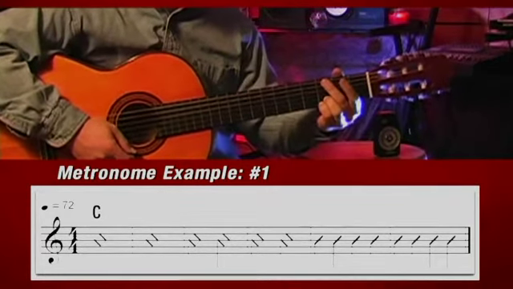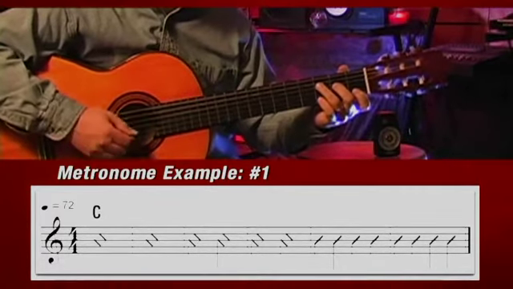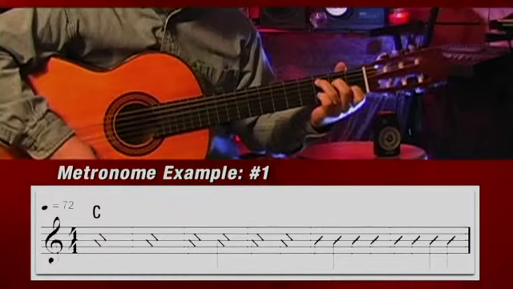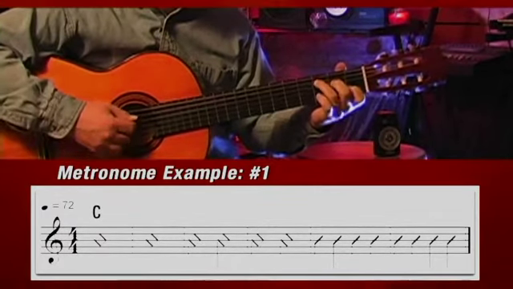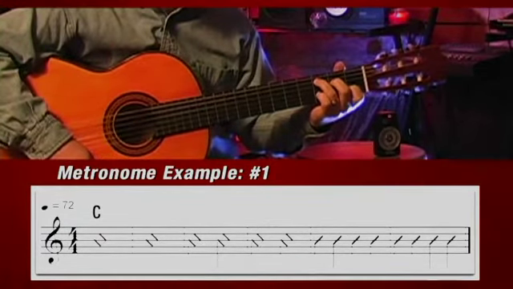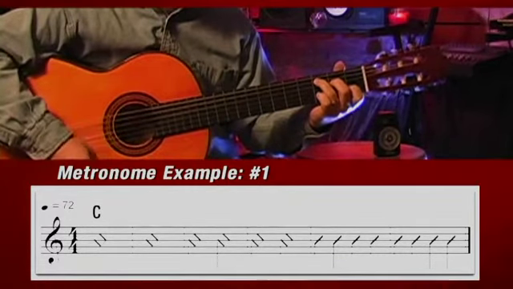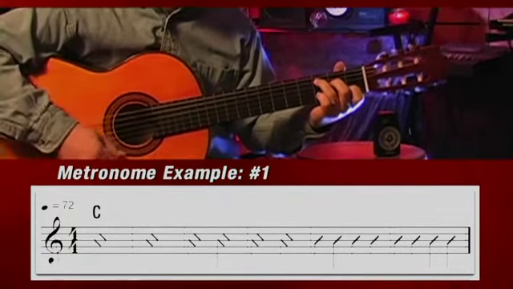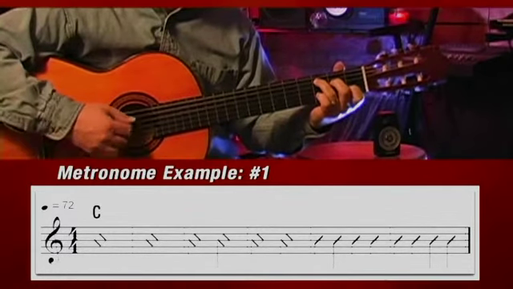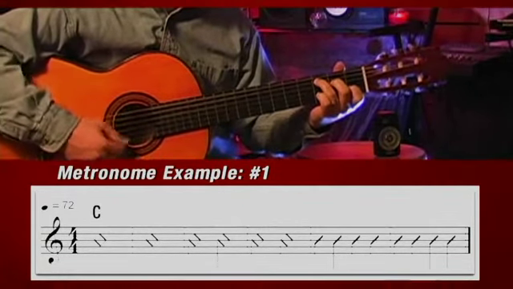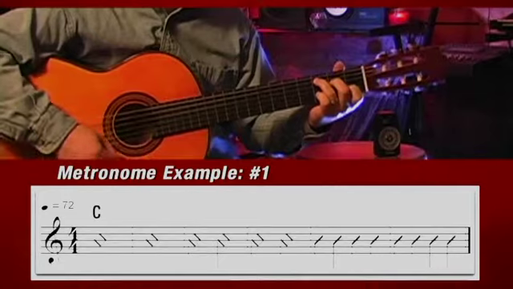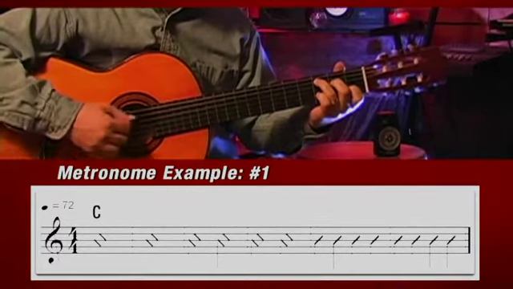And so if I was playing along with it, let's say I'm playing a C chord. 2, 3, 4. Say I want to do half notes. Quarter notes. Good. See how that works?